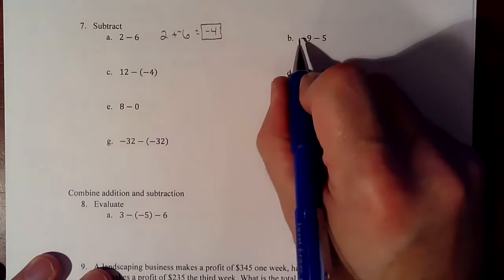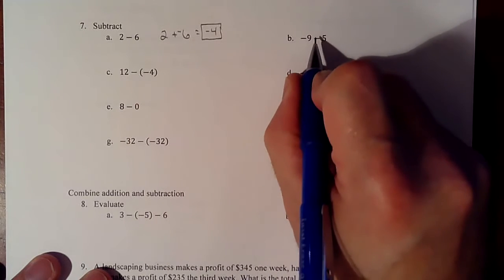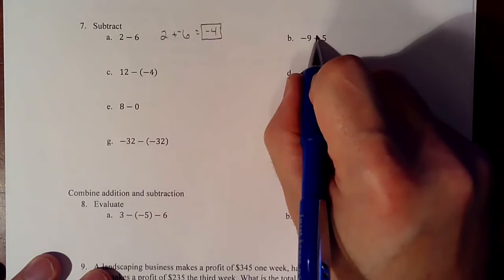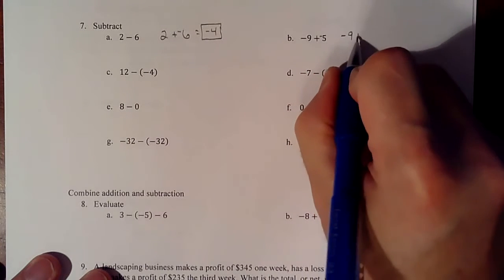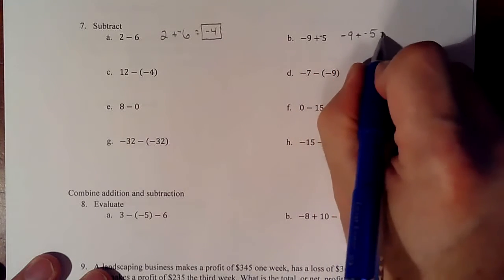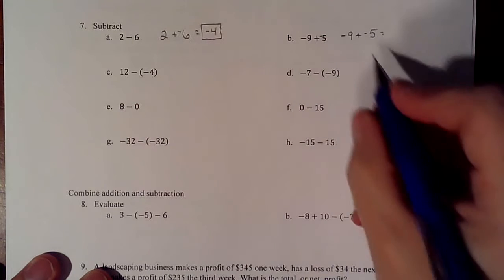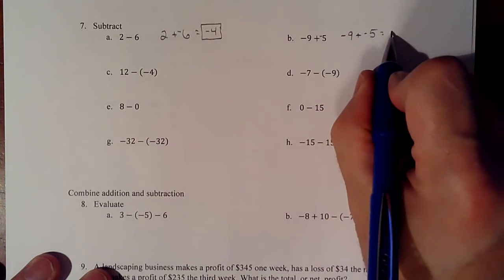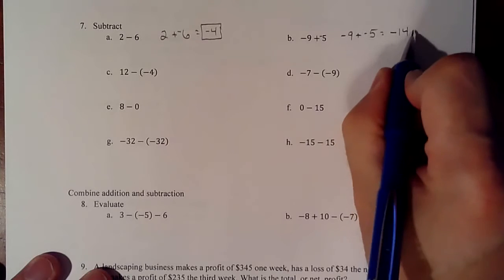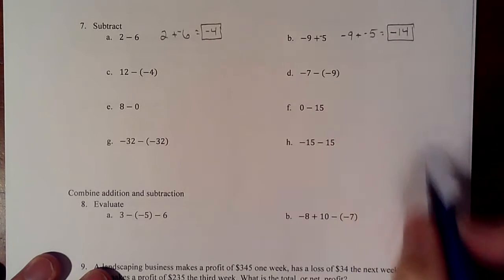Same thing: instead of subtracting, I add the opposite. So I have -9 plus -5 is what I got going on. Because they're both negatives, I just add them together and it's still negative. I just go further into the negatives.